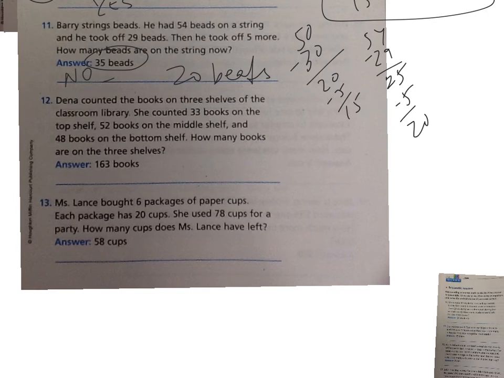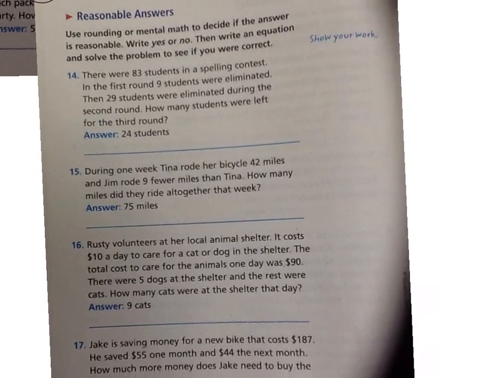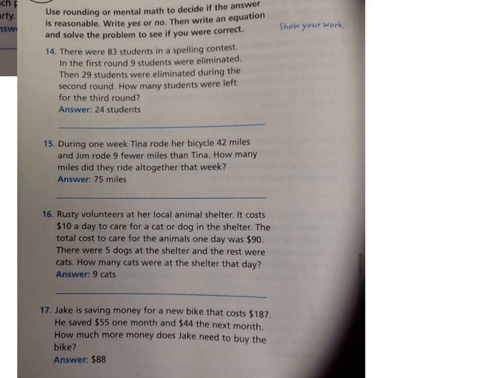I want you to do the next two on your own on that. When we're done with the lesson, I'm going to just pop through the next page. This is using mental math or rounding. This is the same thing we just did, but I'll do the first one with you.